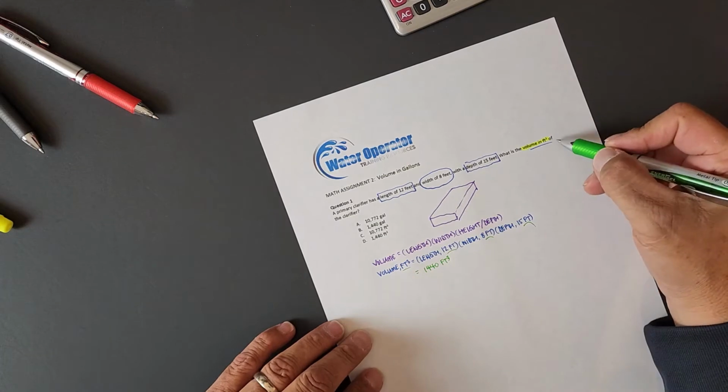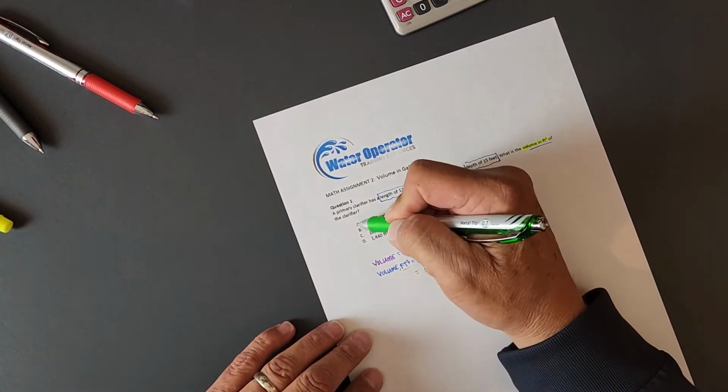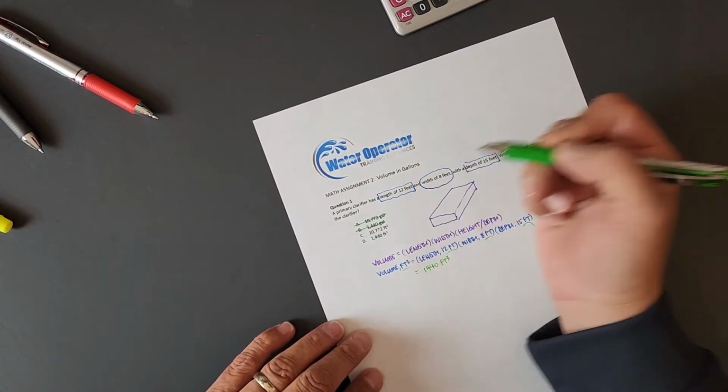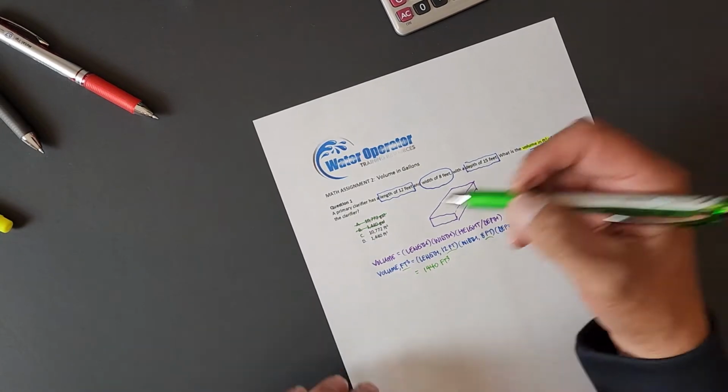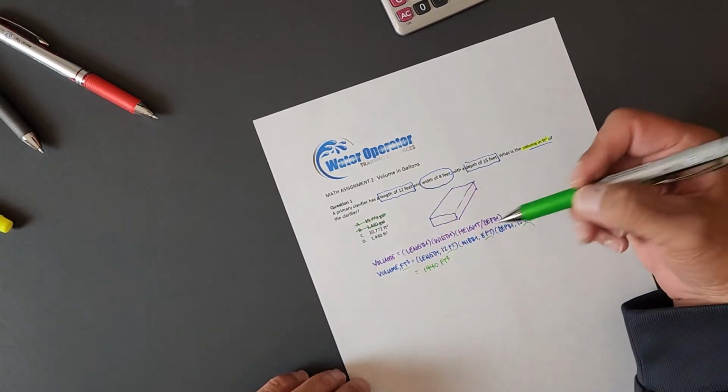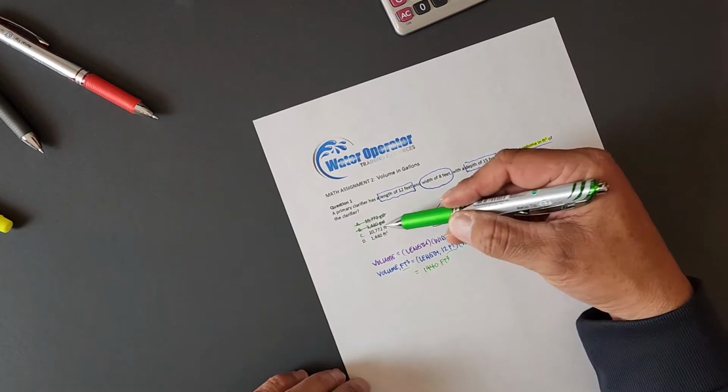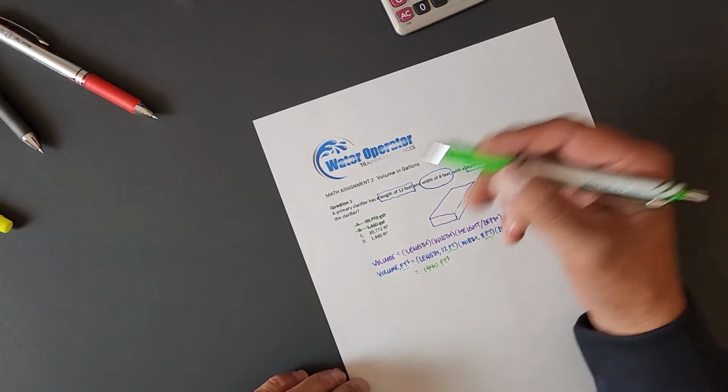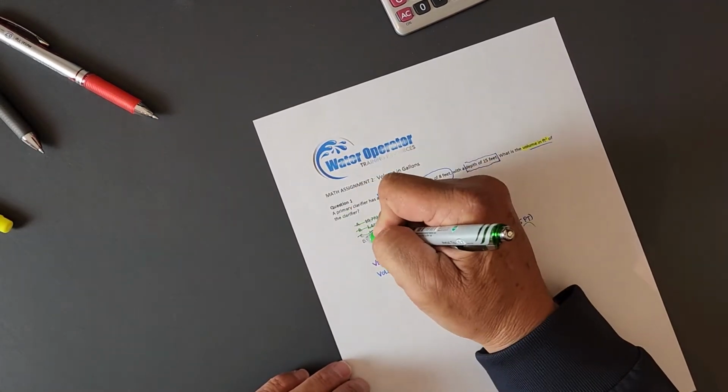We're looking for volume in cubic feet, not gallons, so we're going to eliminate A and B. C and D are in cubic feet. There's a big difference between 1,440 and 10,772. The correct answer is D.